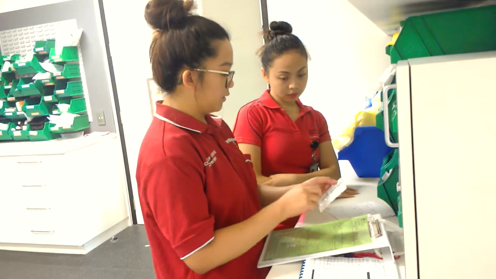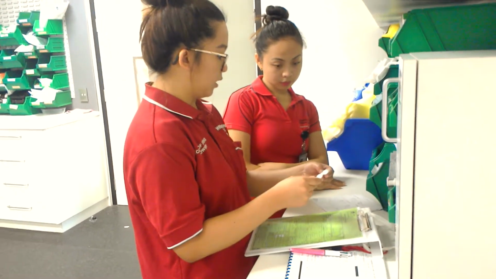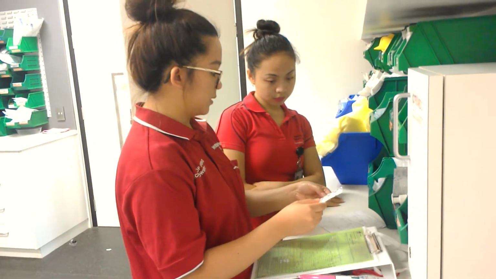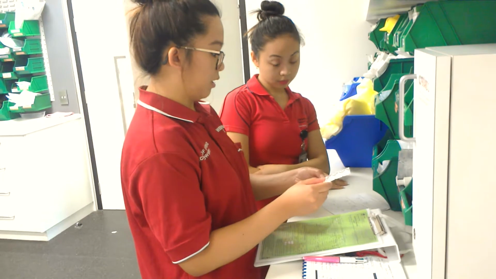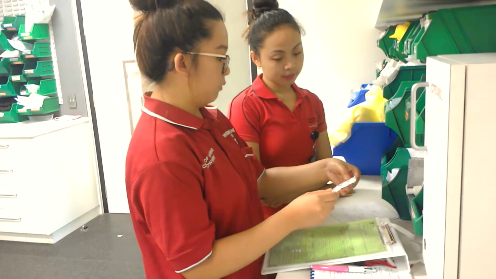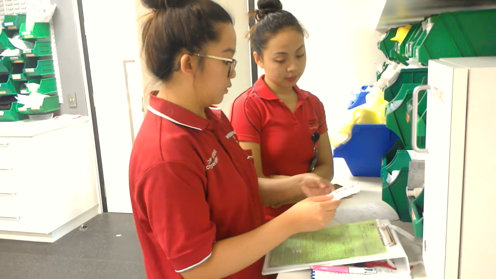And so I've got morphine sulfate 10 milligrams in 1 ml, morphine sulfate 10 milligrams in 1 ml, morphine sulfate 10 milligrams in 1 ml, morphine sulfate 10 milligrams in 1 ml, and the last vial, morphine sulfate 10 milligrams in 1 ml, all with the same expiration date of October 2020.